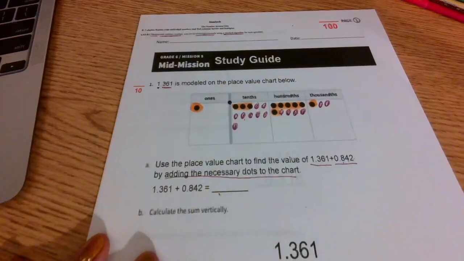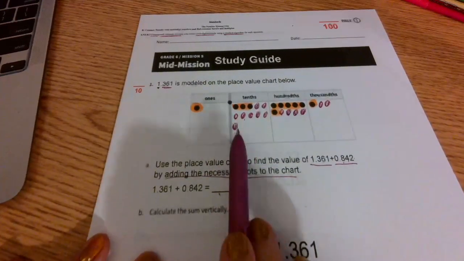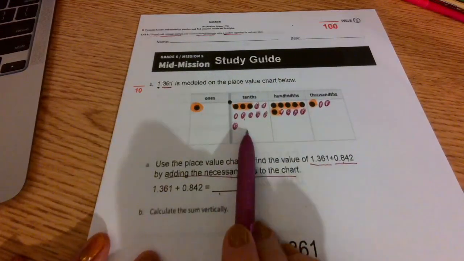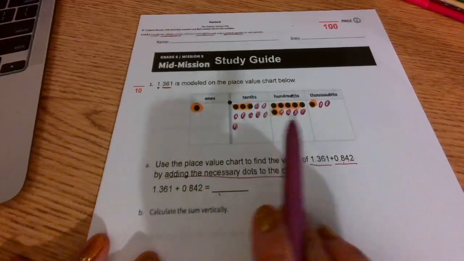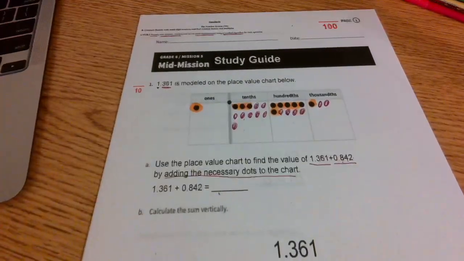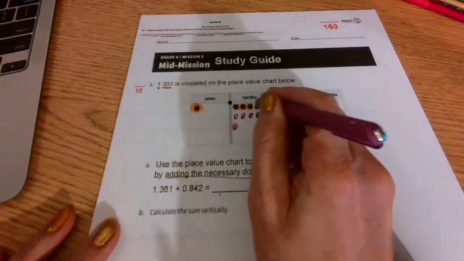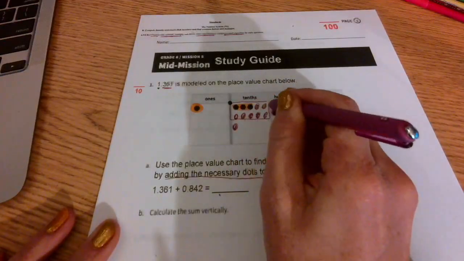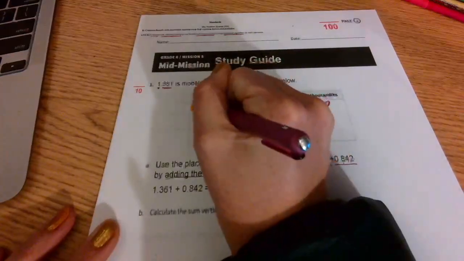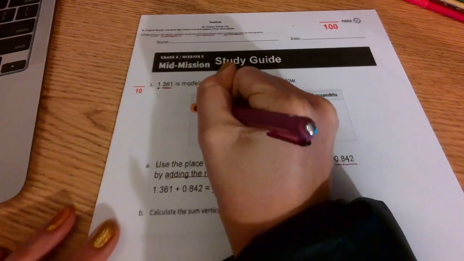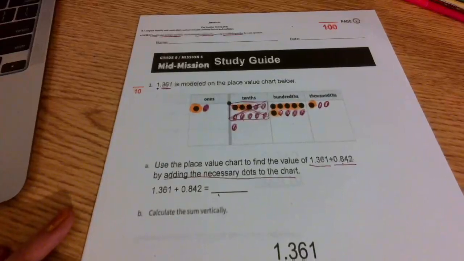I can't do that right now because I have too much value in both my tenths column and my hundredths column. If it is more than 9, if you have 10 or more within a place value position, you have to regroup that. So I need to take 10 of these tenths and move them over and combine them to create one group of ones.